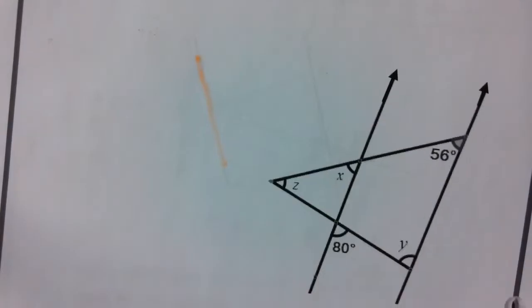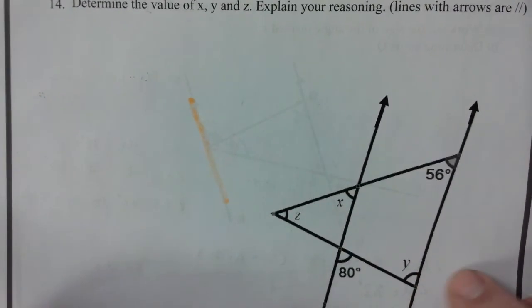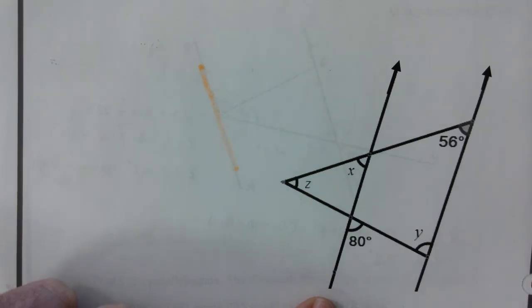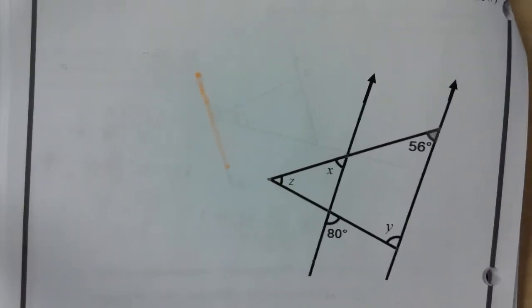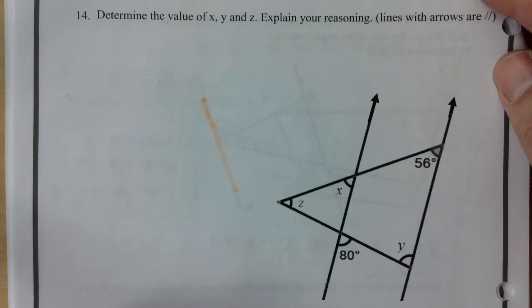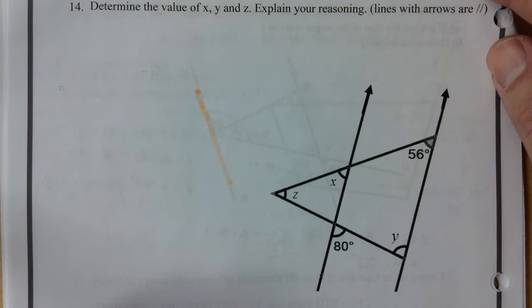Something like page 30, we've done a lot. Page 30, question 14, you've done a lot of that kind of stuff. This is page 30, question 14. You should be comfortable with that. But explaining your reasoning is important here. I think I'm going to do this one.